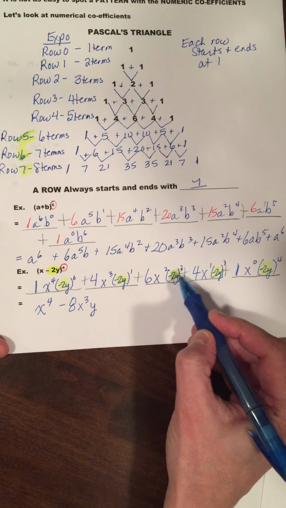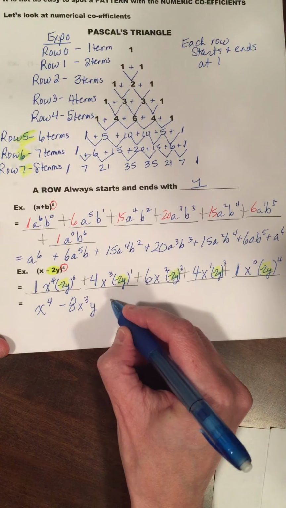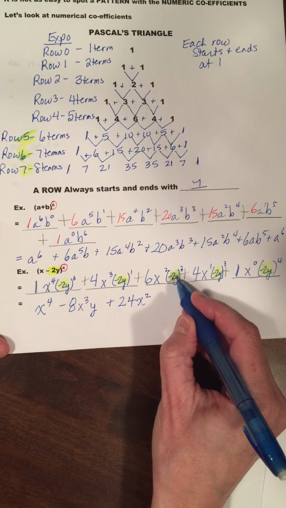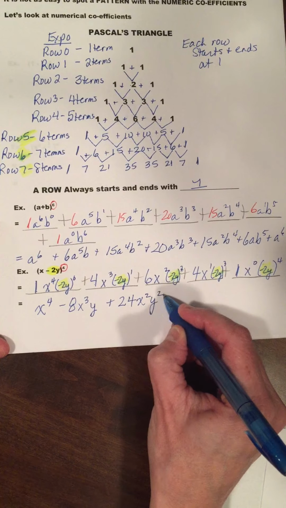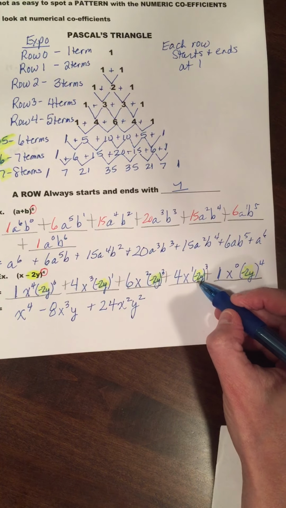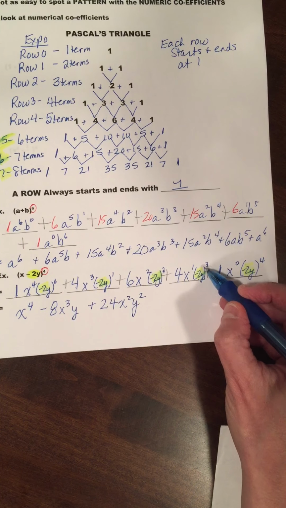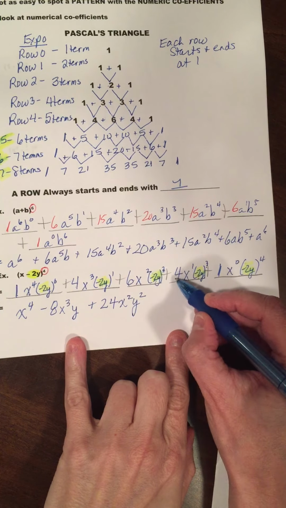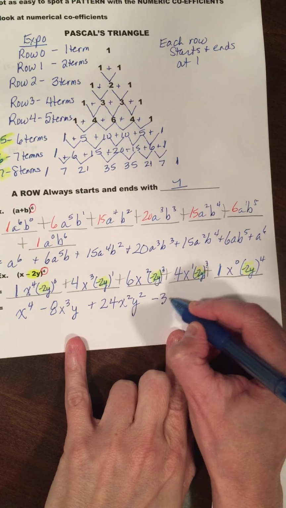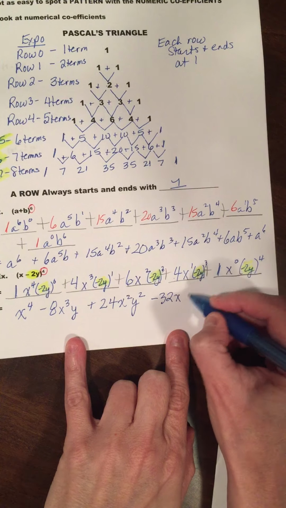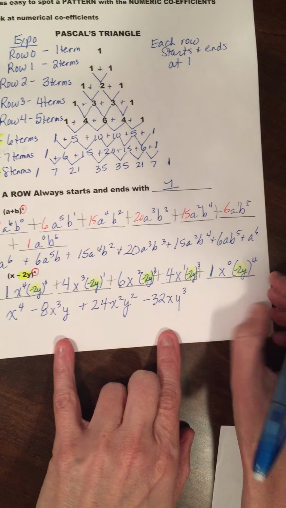Negative 2 squared is 4. 4 times 6 is 24. X squared, y squared. Negative 2y cubed. Negative 2 cubed is negative 8. Negative 8 times 4 is negative 32. X to the 1, y cubed.